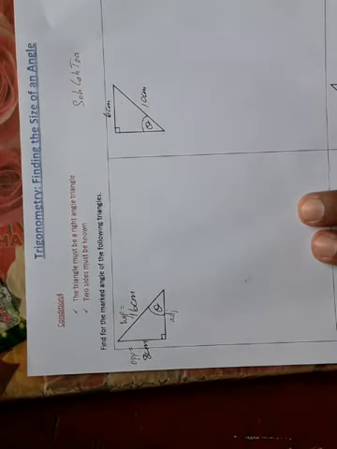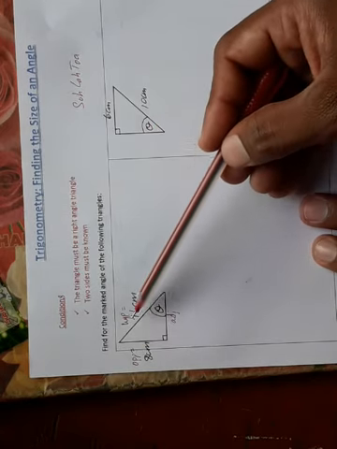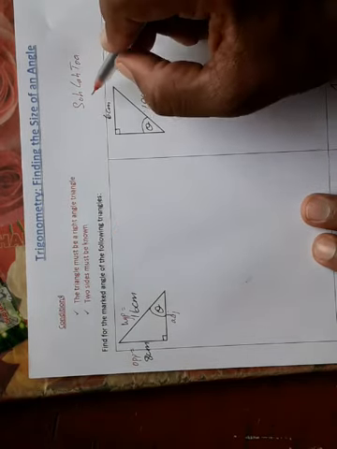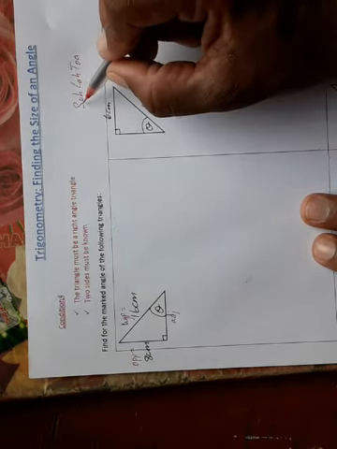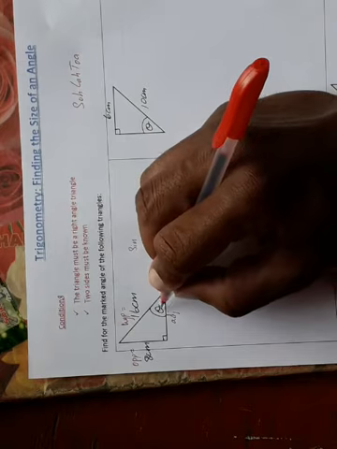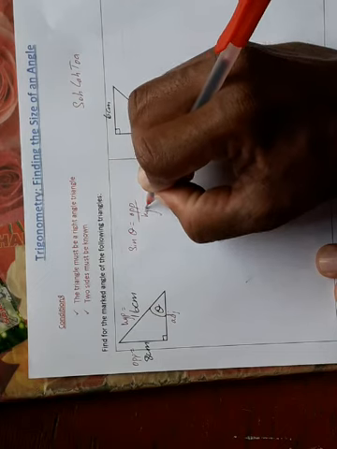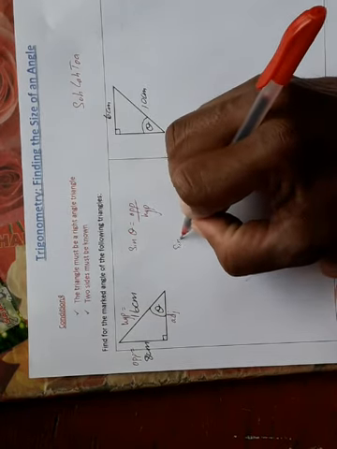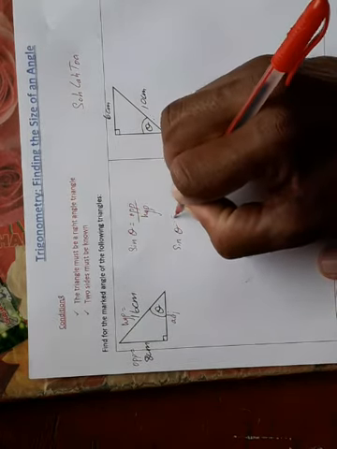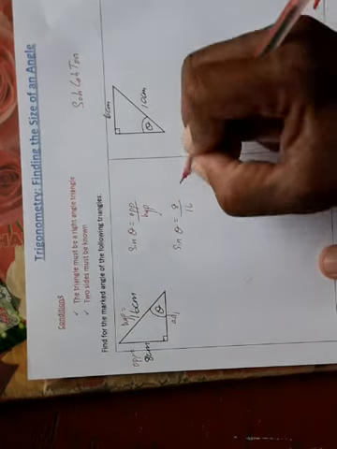So for us to determine which ratio to use, it all depends on the two sides that are given. We are given the opposite side and the hypotenuse. Good, so if you look at SOHCAHTOA, opposite and hypotenuse goes with sine. So we'll use the sine ratio: sine theta equals opposite over hypotenuse. We don't know theta because we are solving for theta, so sine theta equals the opposite, which is 8, over the hypotenuse, which is 16.